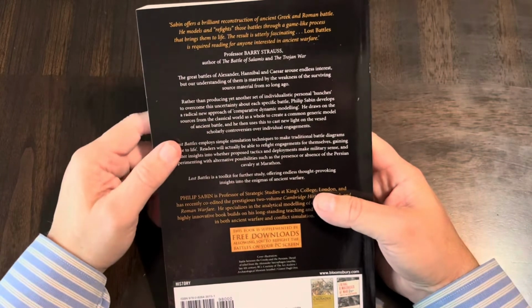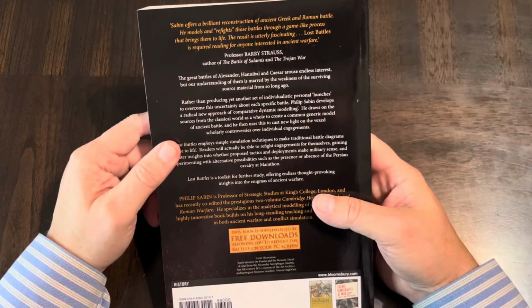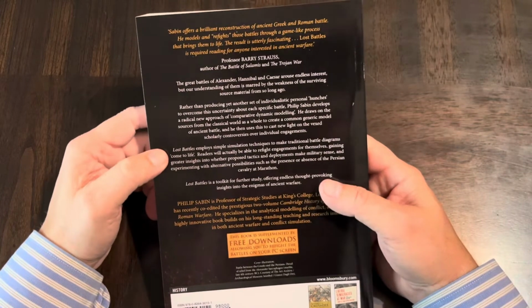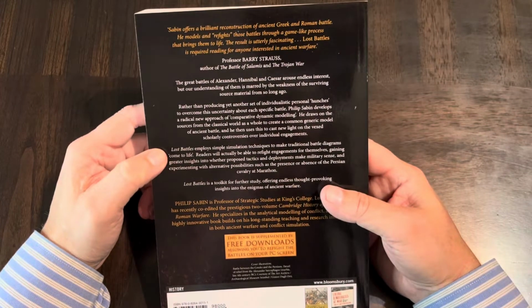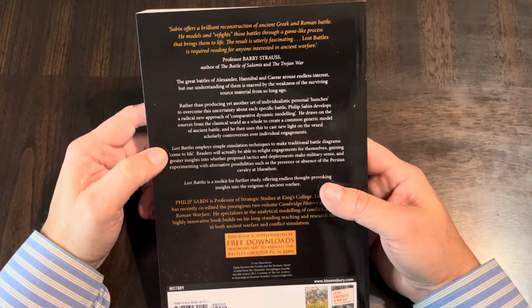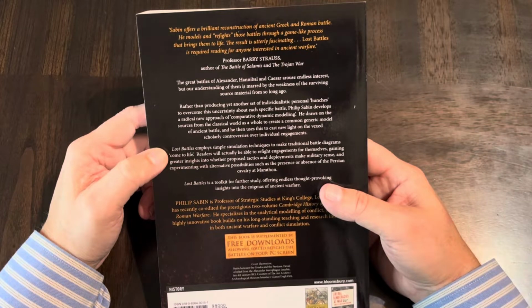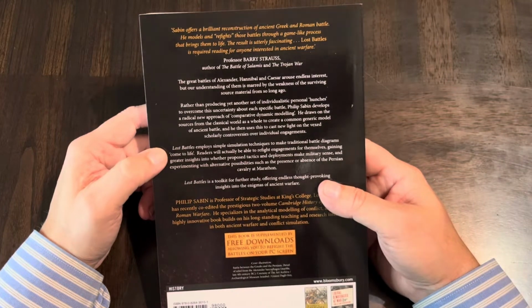The great battles of Alexander, Hannibal, and Caesar arouse endless interest, but our understanding of them is marred by the weakness of the surviving source material from so long ago. Rather than producing yet another set of individualistic personal hunches to overcome this uncertainty about each specific battle, Sabin develops a radical new approach of comparative dynamic modeling. He draws on sources from the classical world as a whole to create a common generic model of ancient battle, and then uses this to cast new light on the vexed scholarly controversies over individual engagements.